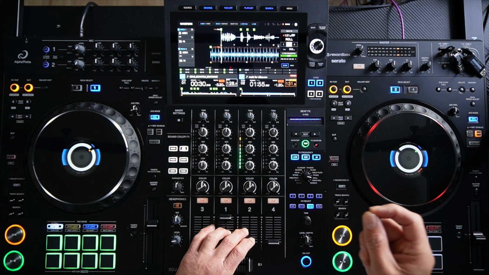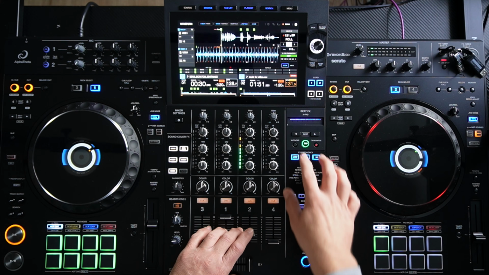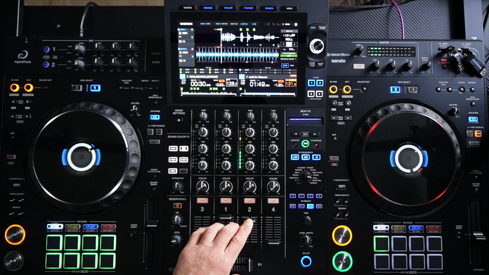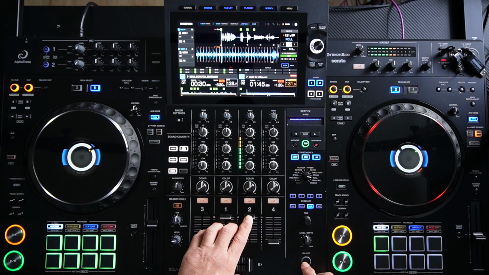That will record the incoming audio and just repeat it depending on what quantization feature I've got. So if we've got it on 2, it'll do this.